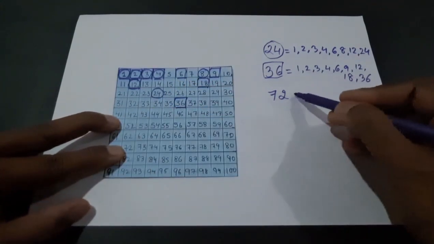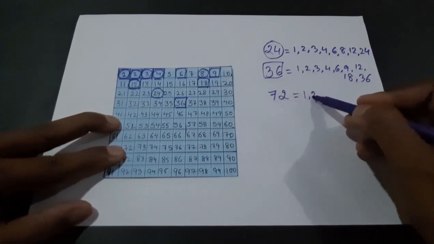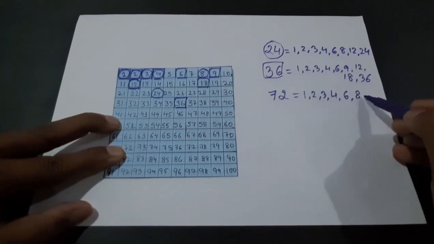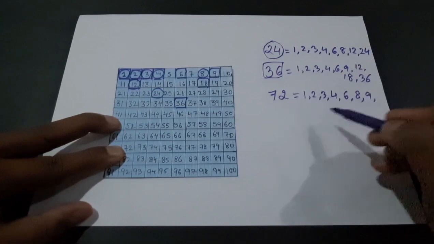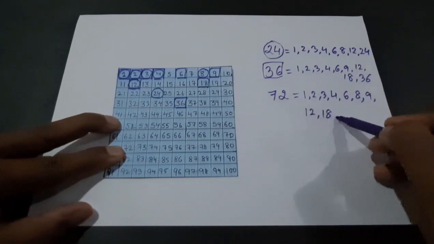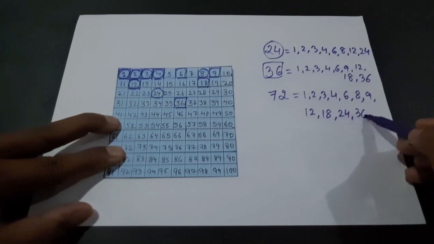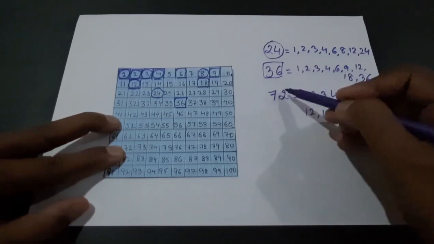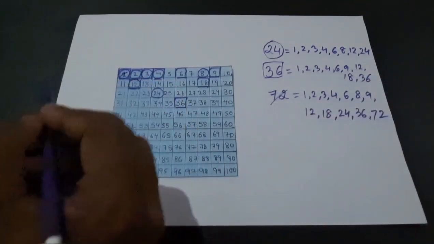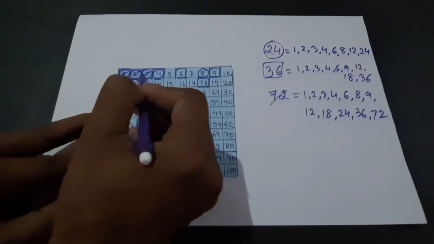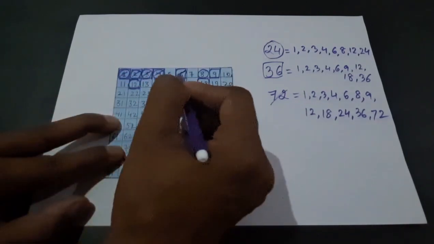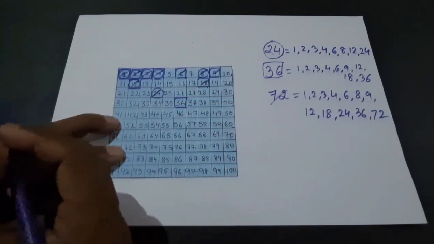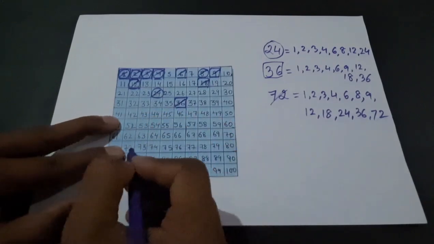And likewise we have the factors of 72 which are 1, 2, 3, 4, 6, 8 and then we have 9 and then 12, 18, 24, 36 and 72. So we have to put them in a different shape. Let's cross them out like this. So 1 gets crossed out. We have 2, 3, 4 all getting crossed out. 6, 8, 9 and then 12, 18, 24 and then 36 and then 72.